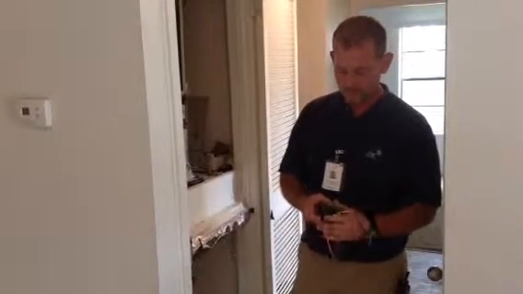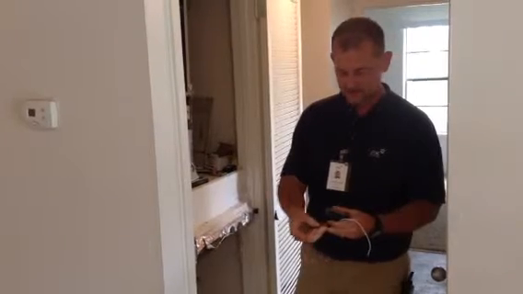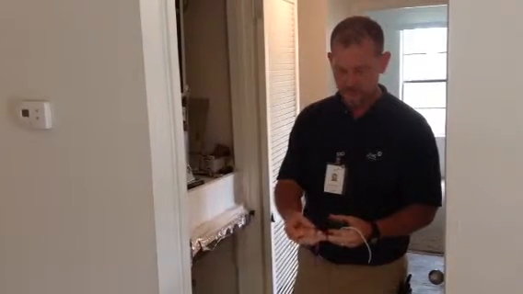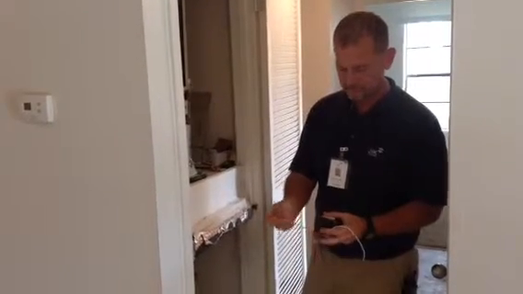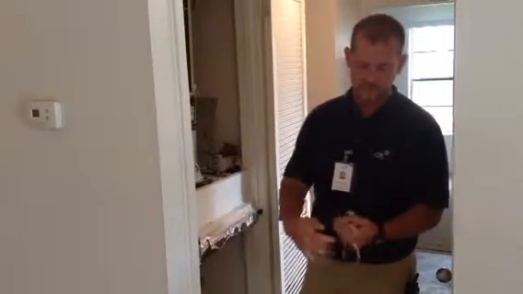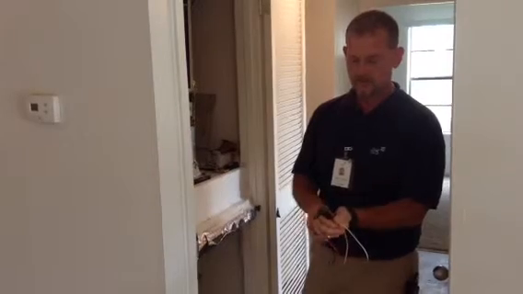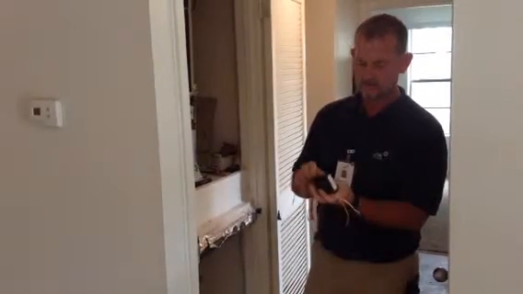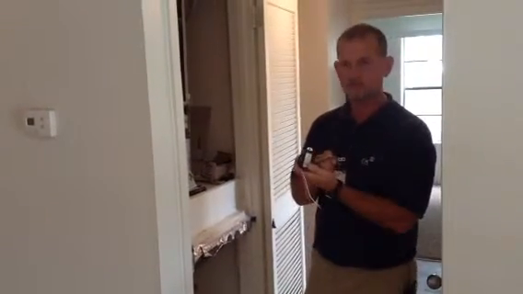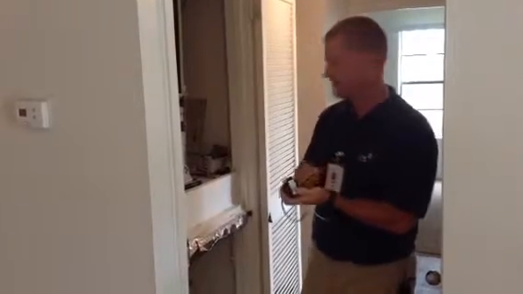Common is going to be the white. Then you can select, and this one is 120, 208, 240. 240 is what we use, so it's orange, so I would use orange and white. I then hook these up to my high voltage side. The low voltage side, which is 24 volts, is coming out the back side.